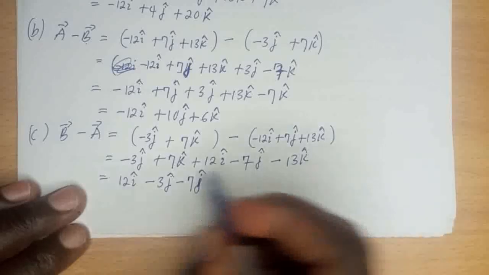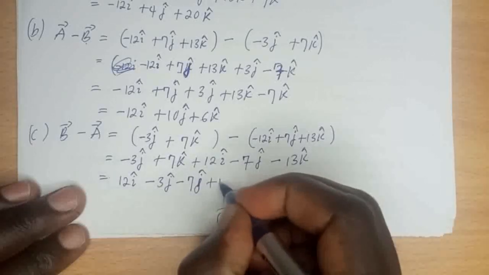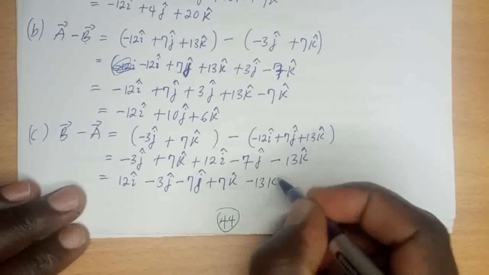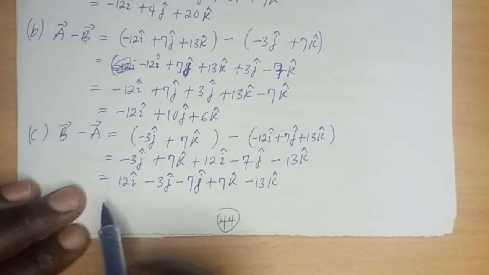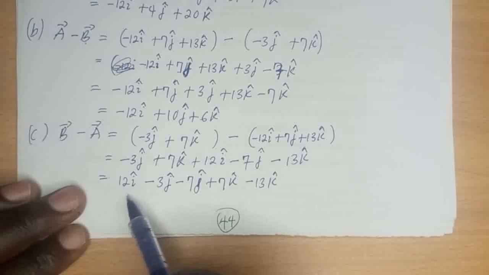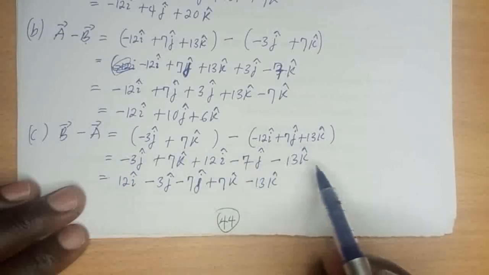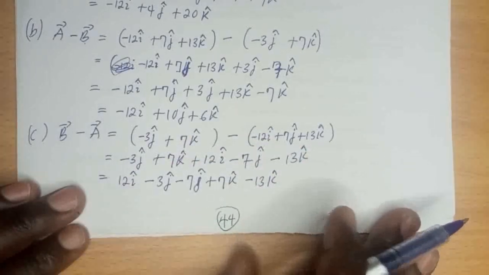And then terms in k cap, I have plus 7 k cap and then minus 13 k cap. Let me count the terms to make sure I am correct: 1, 2, 3, 4, 5 and 1, 2, 3, 4, 5. So I did not leave any terms.